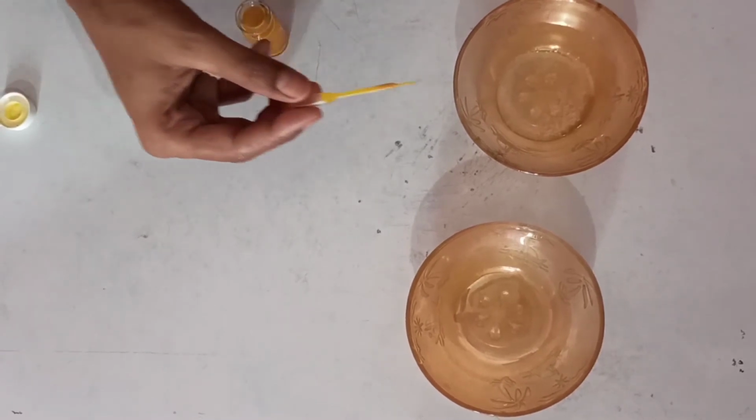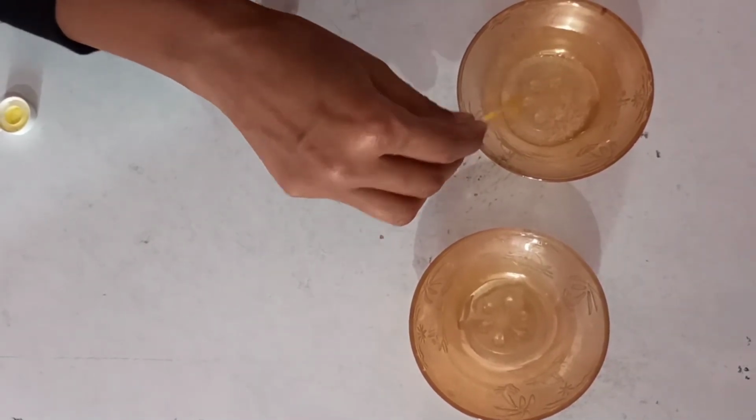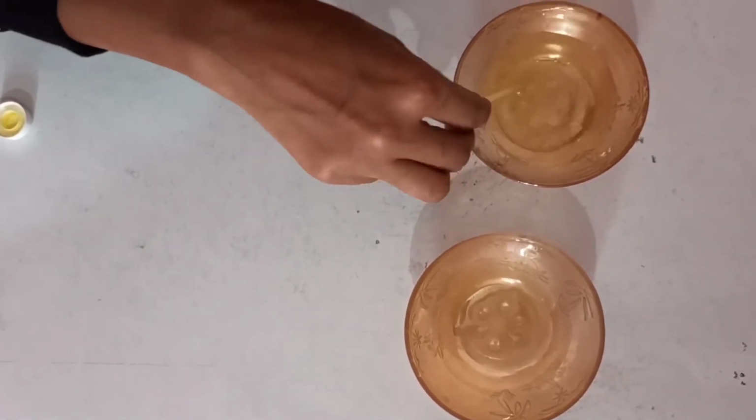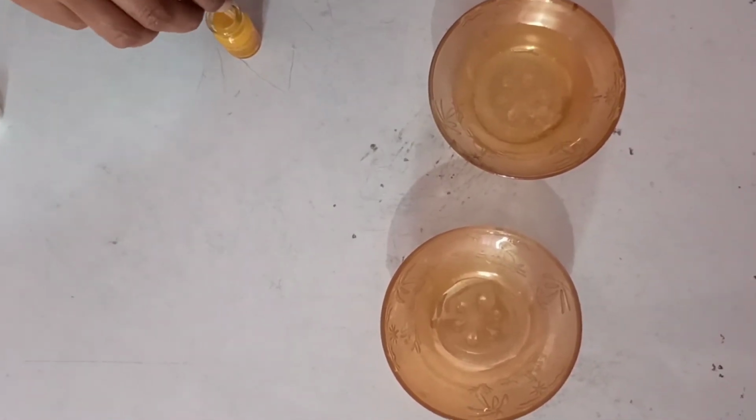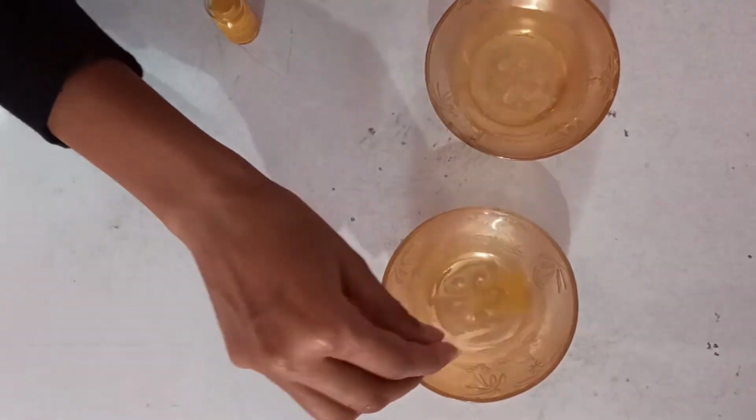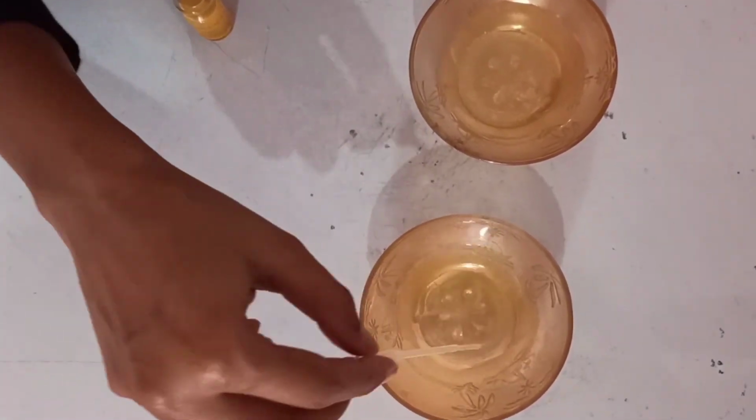So now we'll put the turmeric solution here in the sugar solution and try to see what happens here. So you can see here that no color change is taking place. Again, if we put in the salt solution also, no color change will take place. It means they are neither acid nor base.